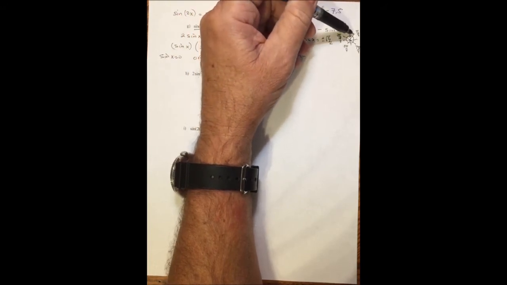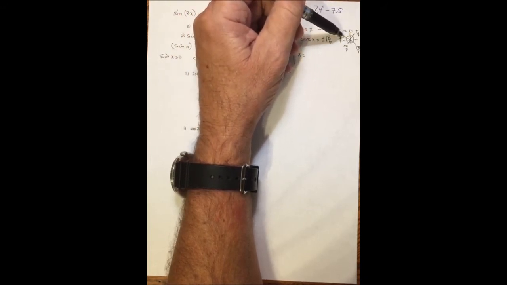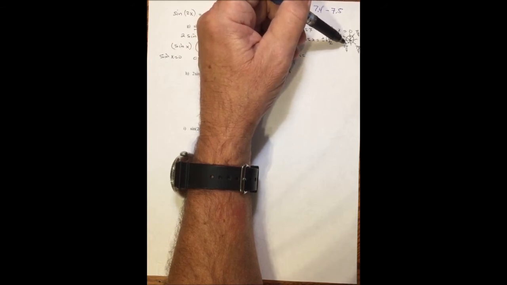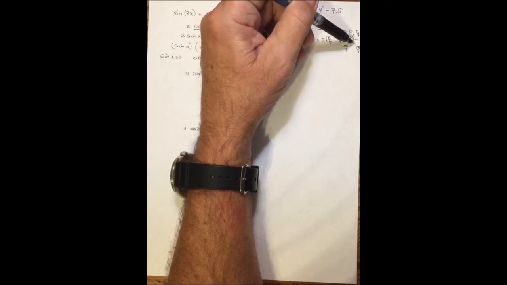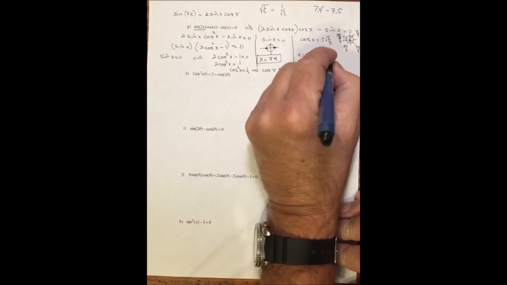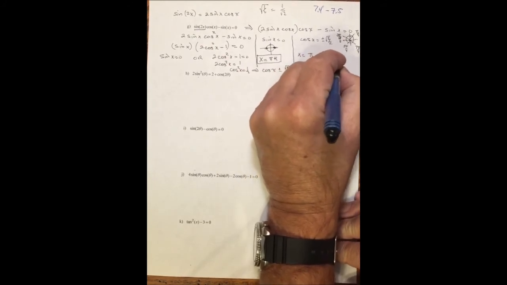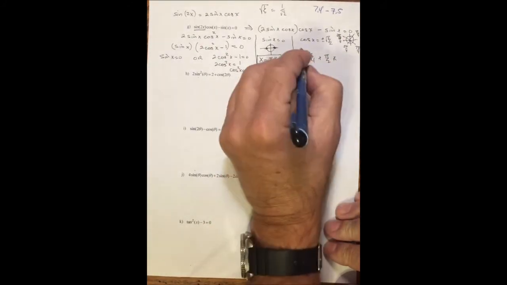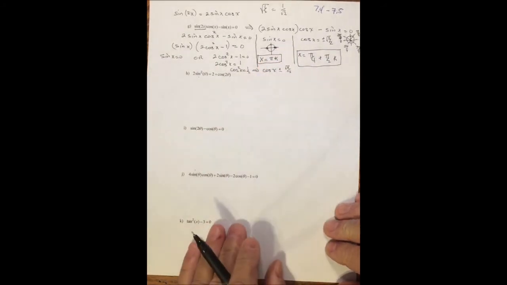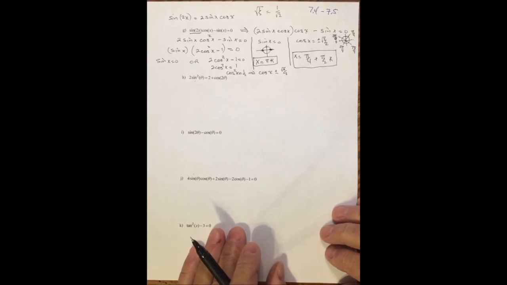That means if I start here and go pi over 2 units, I get here. If I go another pi over 2, I get here. And then another pi over 2, I get here. So we could say the answer is pi over 4 plus pi over 2 times k. And that's all the answers. Very, very nice problem.